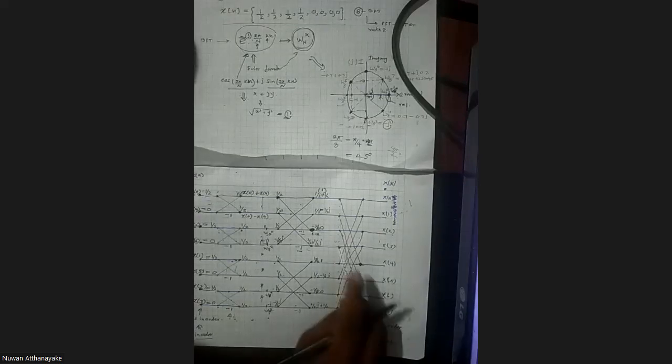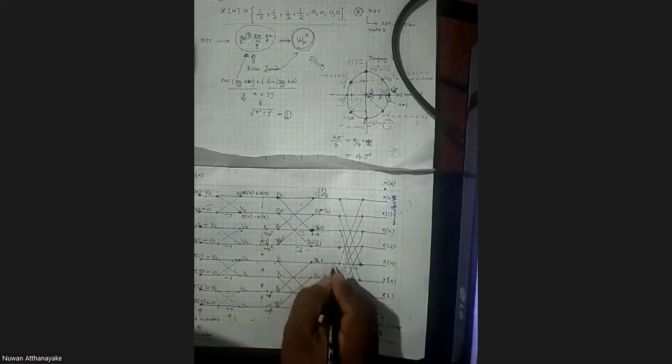Okay, so we have the last 4 lines. We have -1 here, -1 here, -1 here. In the same logic, if you have a minus sign, you will get the weight here in these minus sign values. So what are the values here? It will be W80, W81, W82, W83. Okay, so these are the values.